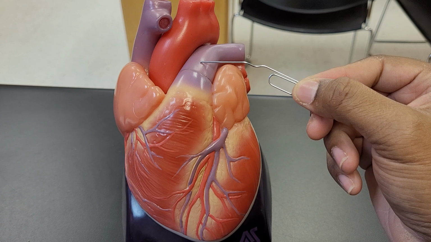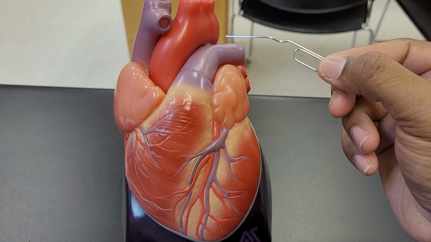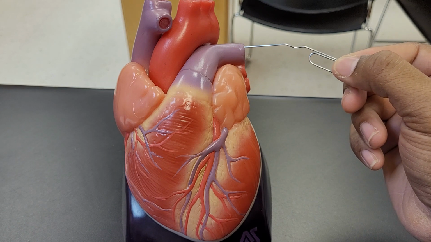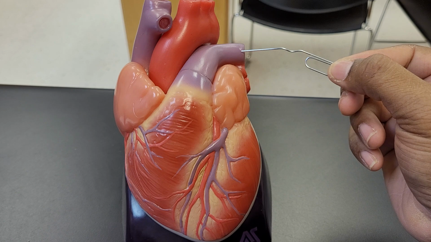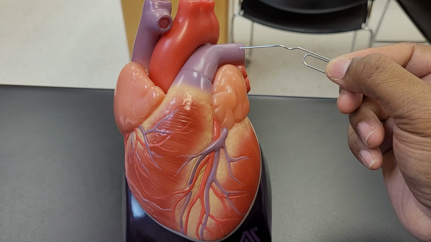So the next structure is the left pulmonary artery. So the left pulmonary artery will be located here. Remember, the left pulmonary artery and the right pulmonary artery carry deoxygenated blood to each lung.